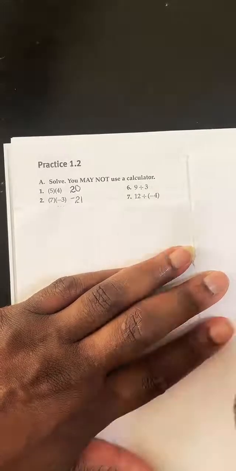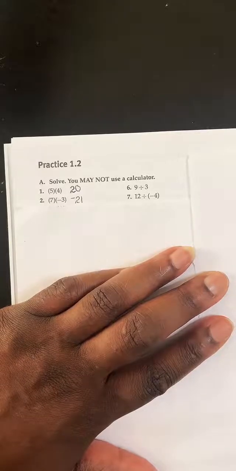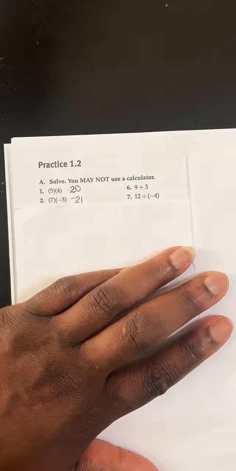So 6 and 7. So 6, I'm looking at it. Okay, Ben's is saying 3. Fifi is saying 3, and then negative 3 for 7. Janice is saying 3.